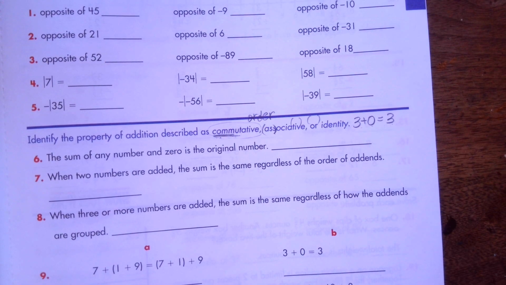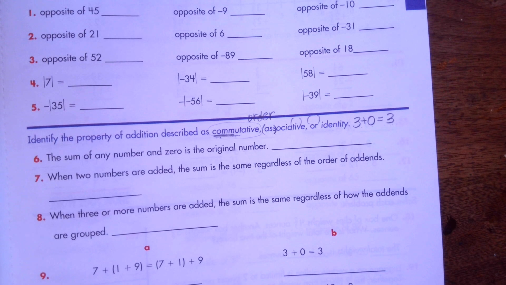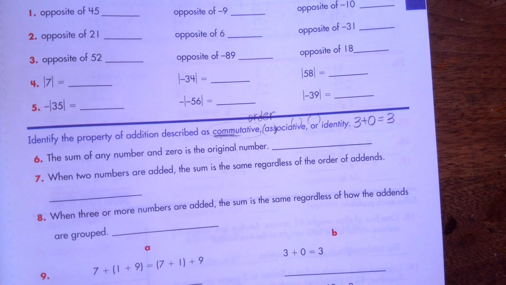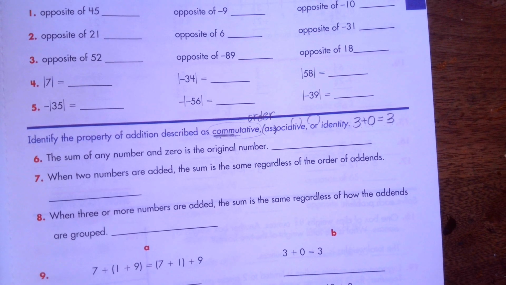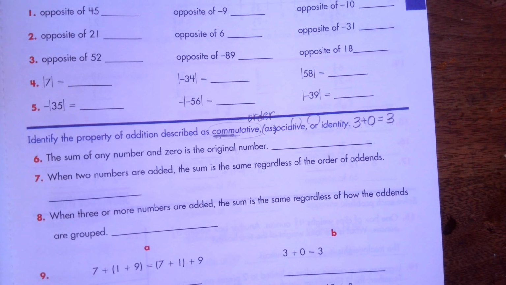Is it commutative, associative, or identity? I almost said disorder. It's called a property. For number 6, it's identity. Identity. What about number 7? Commutative. What about number 8? Associative. And number 9?